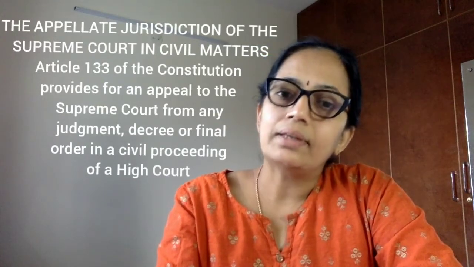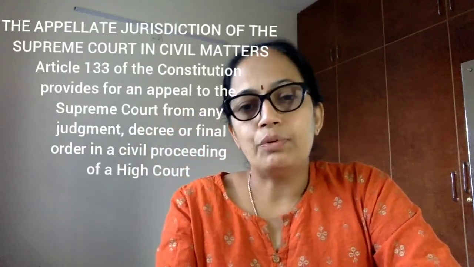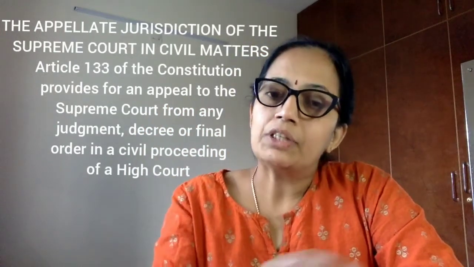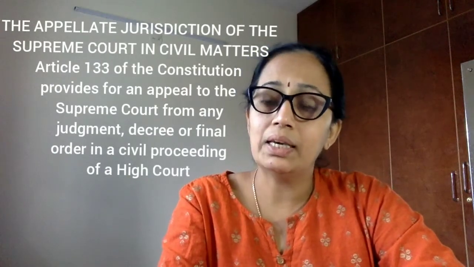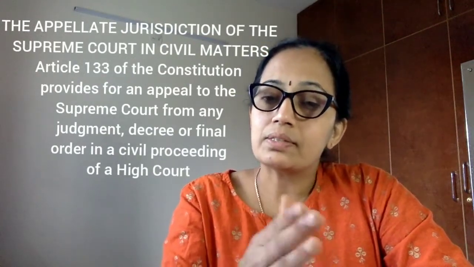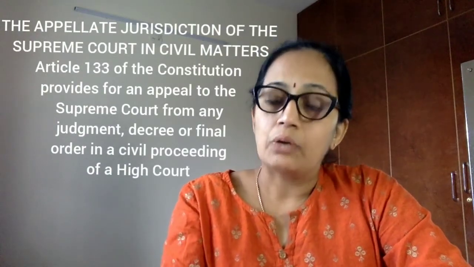Article 133 was amended in 1972 by the 30th Amendment. Originally there was a monetary limitation for an appeal to lie before the Supreme Court. That monetary limitation has been removed, and the requirement of a substantial question of law of general importance has been inserted in that provision. Here also, against the judgment, decree, or final order of the High Court, an appeal lies before the Supreme Court if the High Court certifies that the case involves a substantial question of law of general importance. Then the Supreme Court entertains such appeals.